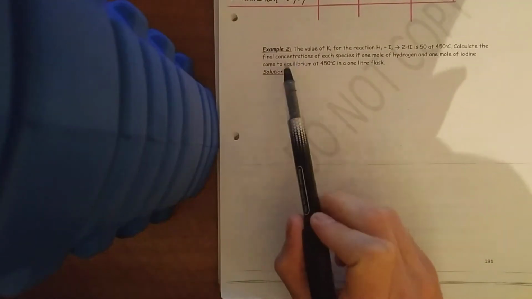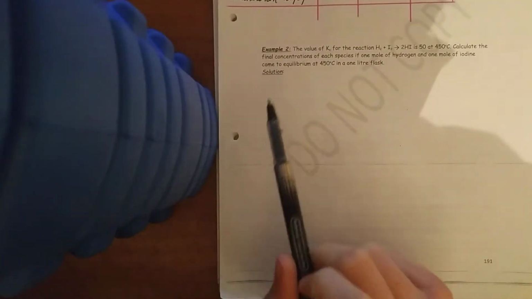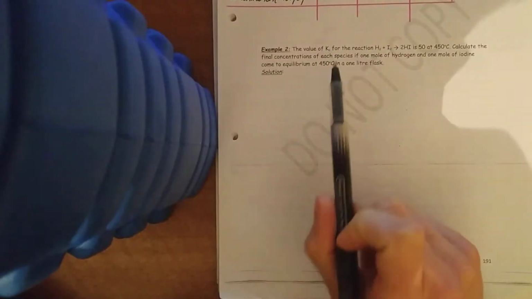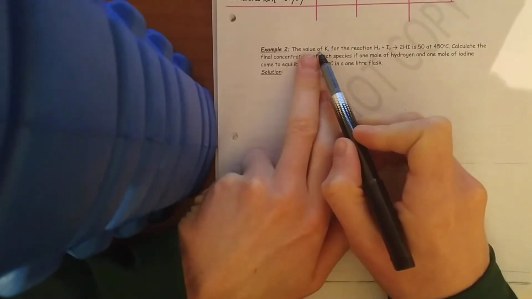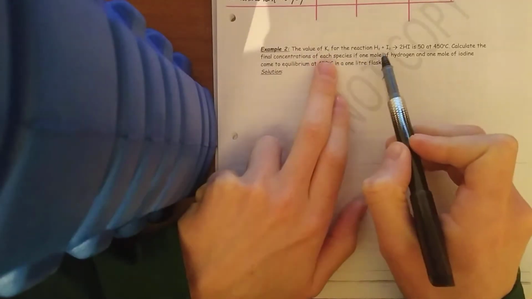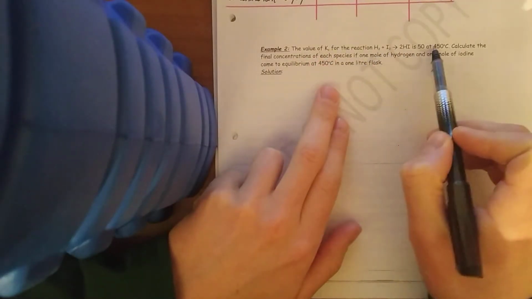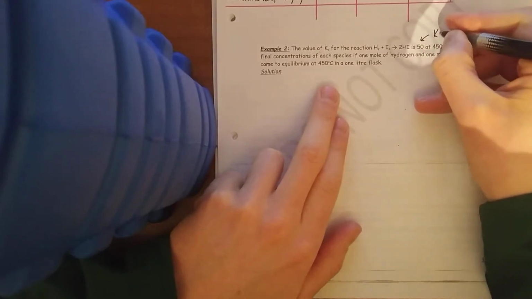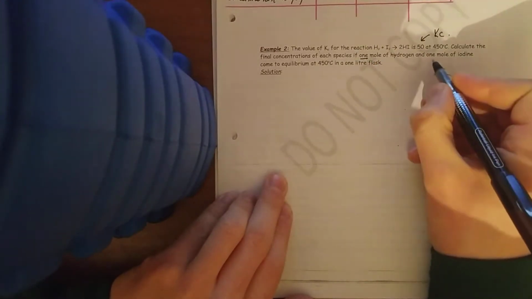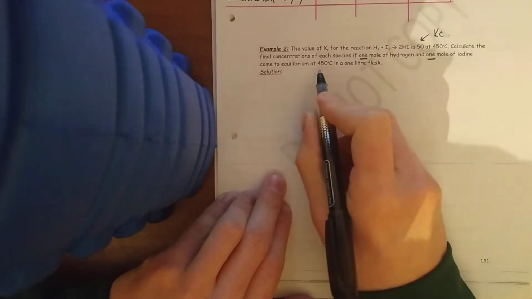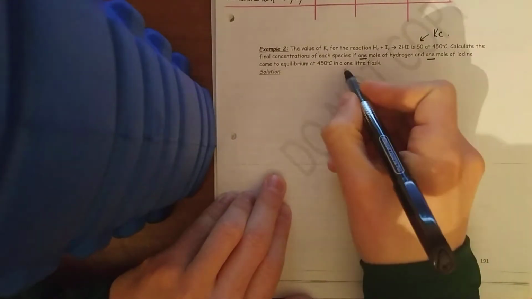So in the two types of calculations here, the difference is that in the first type you're determining the value of the equilibrium constant Kc, and in the second type, they give you the value of Kc. So in this we can see the value of Kc for the reaction is 50. Calculate the final concentrations of each species if 1 mole of hydrogen and 1 mole of iodine come to equilibrium at 450 degrees in a 1 litre flask.